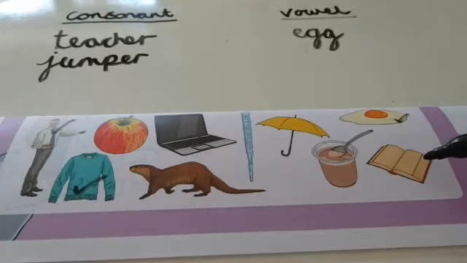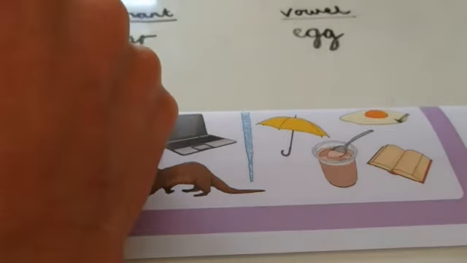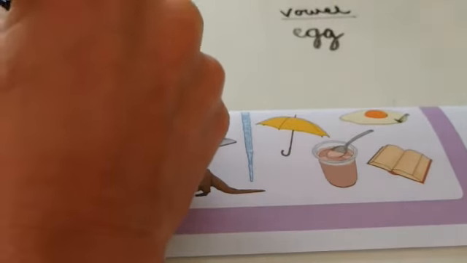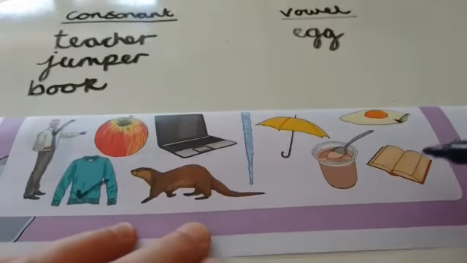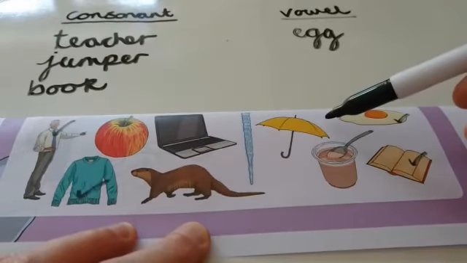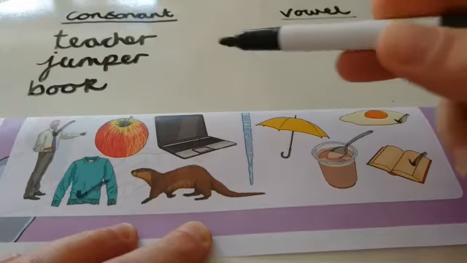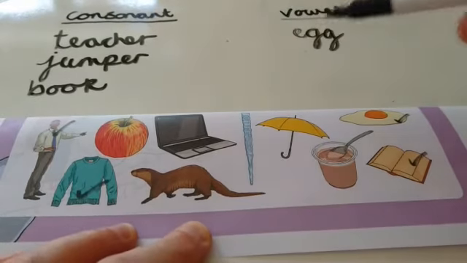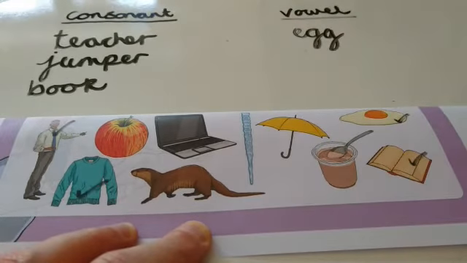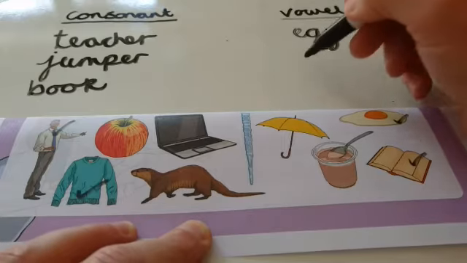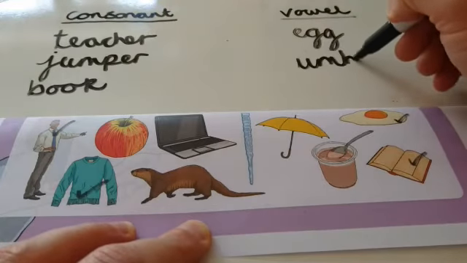How about this one? A book. Does it start with a consonant or a vowel? Okay, book starts with a consonant. Okay. How about this one? Umbrella. Consonant or vowel? That starts with a vowel, umbrella.